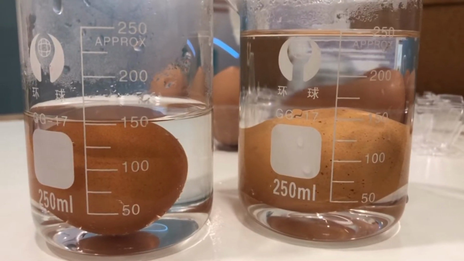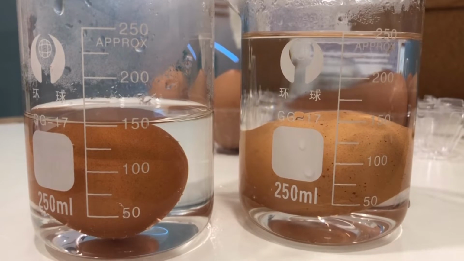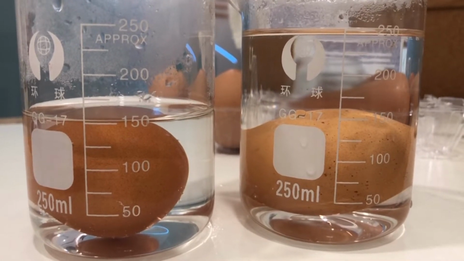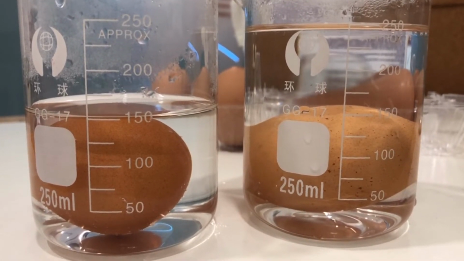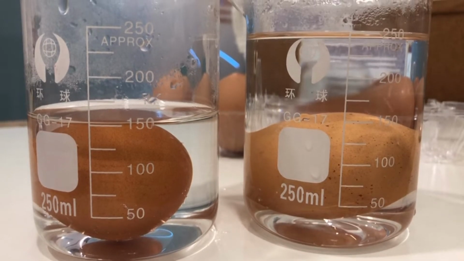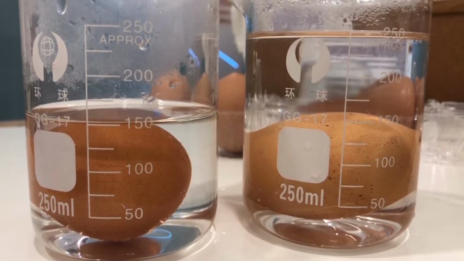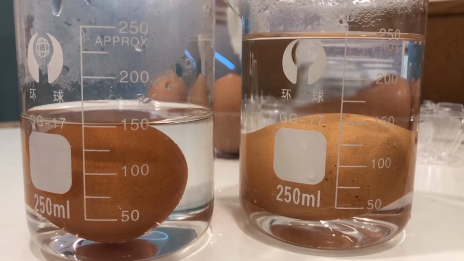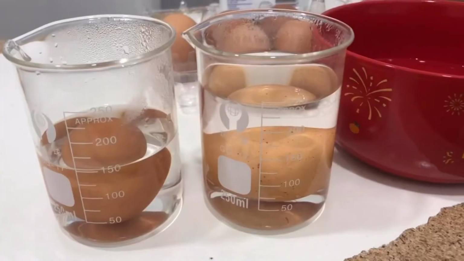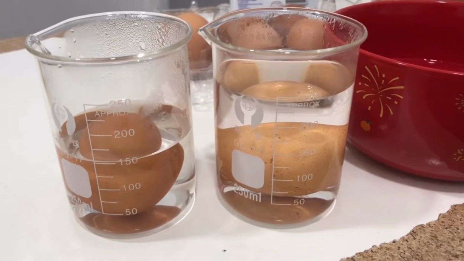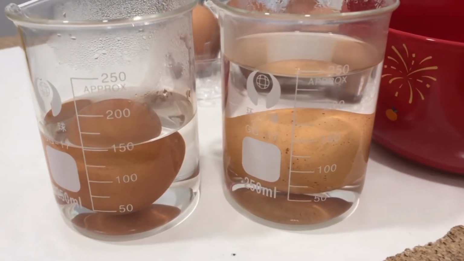We're going to leave these 2 eggs in the beakers for 5 minutes and see what happens to the 2 eggs after 5 minutes. Which egg do you think will be more cooked? The egg in the beaker with less water or the egg in the beaker with more water? So let's see which egg will be more cooked.